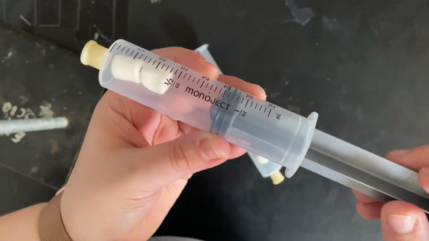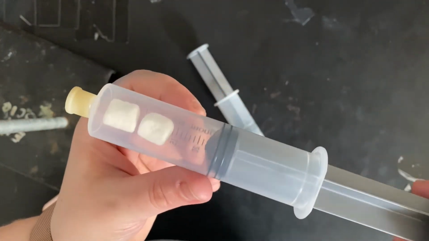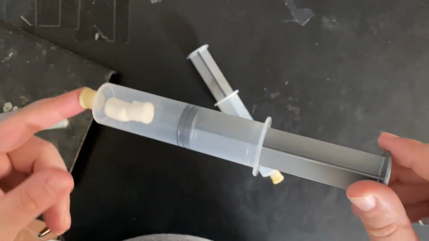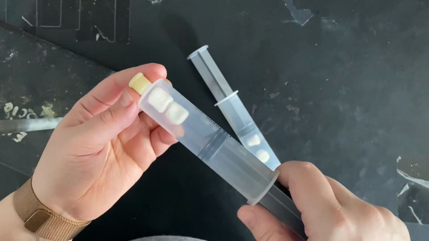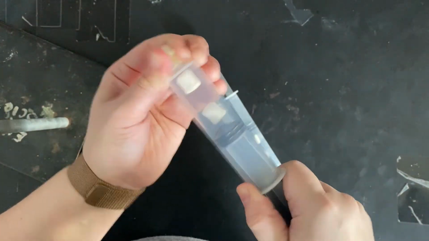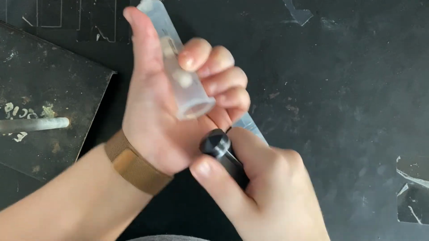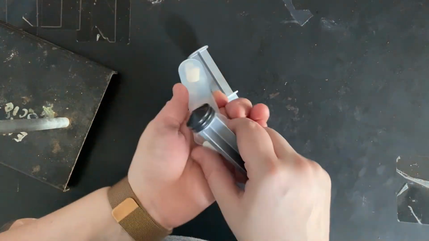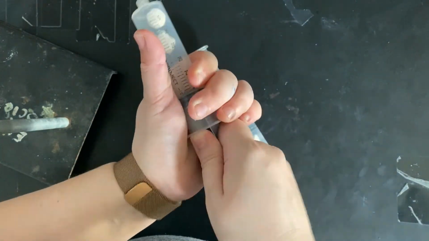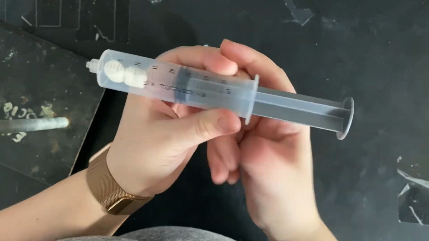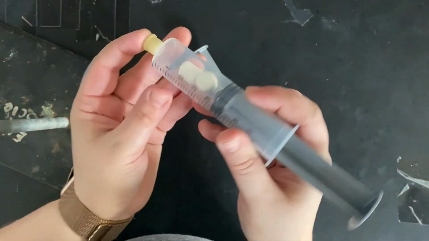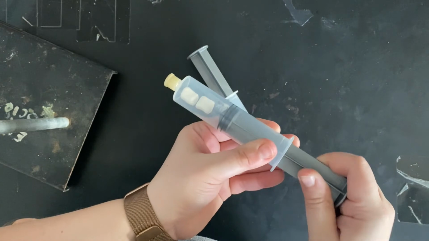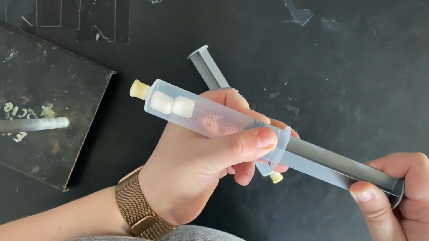If your marshmallows look a little bit dried out or deflated, you can get some from your lab teacher to change the marshmallows. Just pop off the cap, take this out, dump it out, and then put the syringe back in, about 25 milliliters, putting the cap back on, and you can go back to playing with your marshmallows.